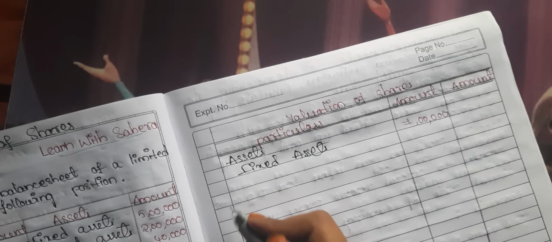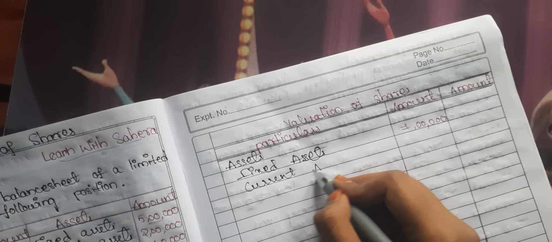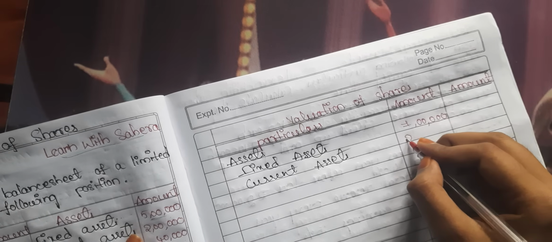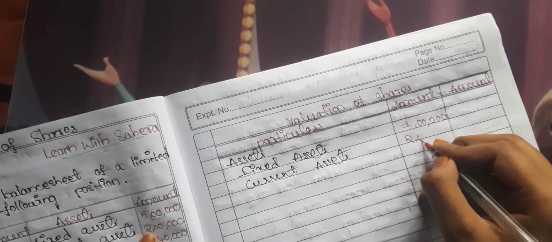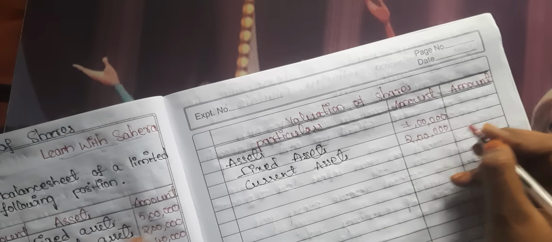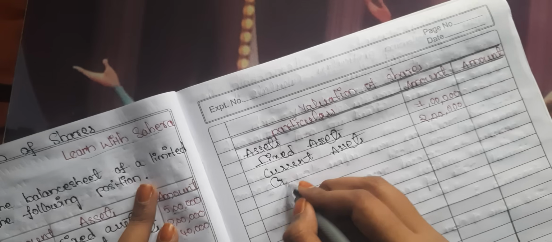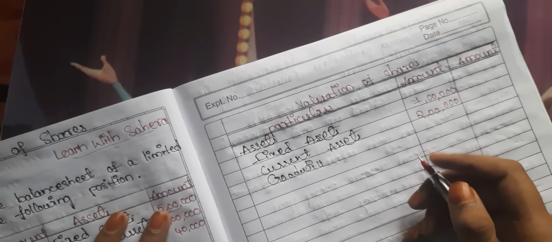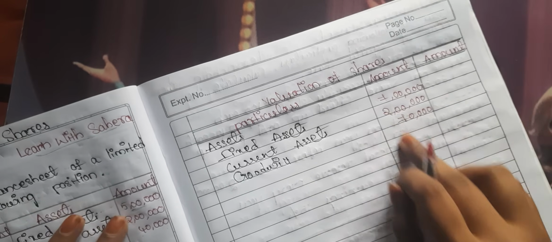Right. Okay. Then what we have? We have current assets. What is the amount? The amount is 2 lakhs. Then it is goodwill. But the goodwill amount is 70,000, so we need to take 70,000 only. How much is the amount for goodwill? It is 70,000. Now you add all these amounts.